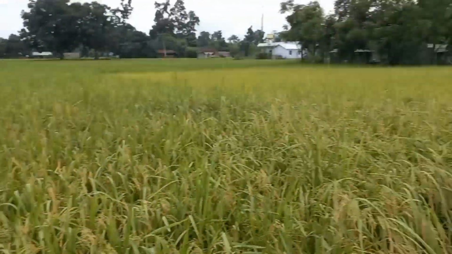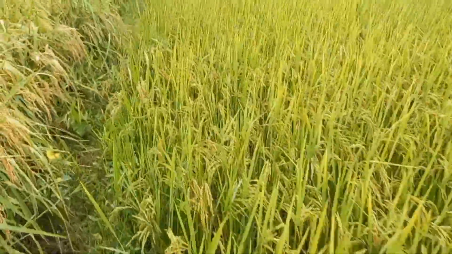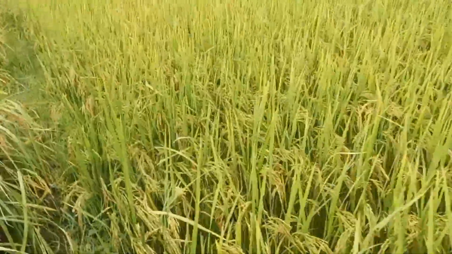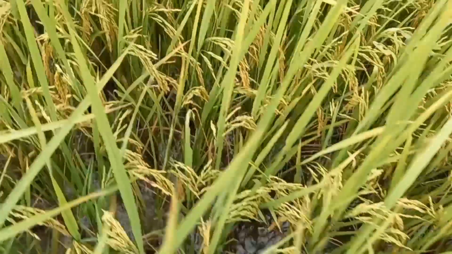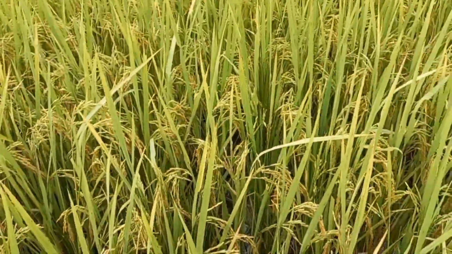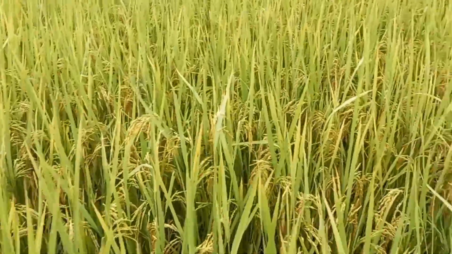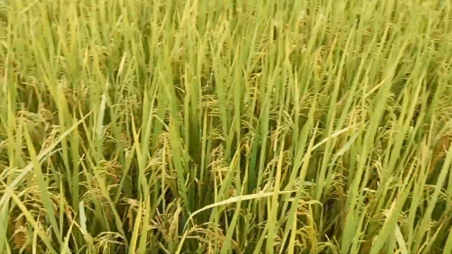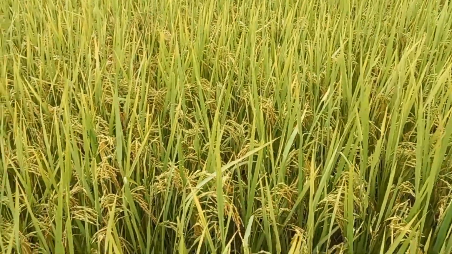This is my field, and its total area is 12 kathas, and in 12 katha here I have transplanted eight varieties of rice, and this one is, yes, five, which is called PR 126 variety, which is very popular, and it's also called a green super rice, where green means it can grow well even within a small or minimal application of chemical fertilizers like urea, DAP, and can yield better.